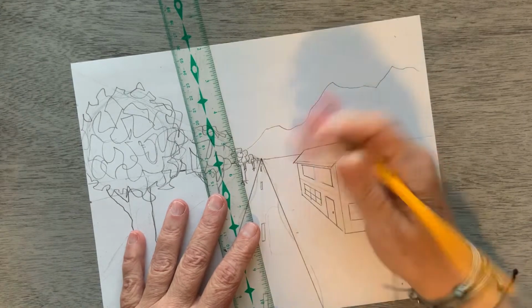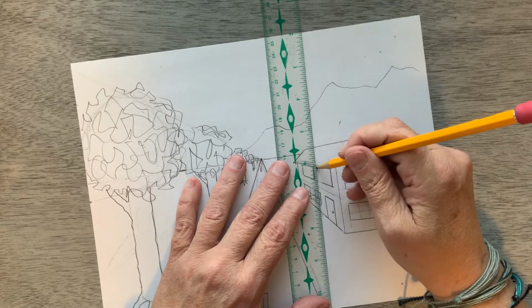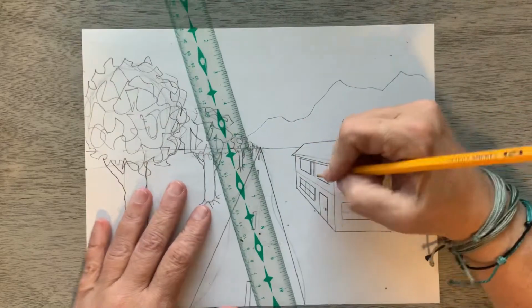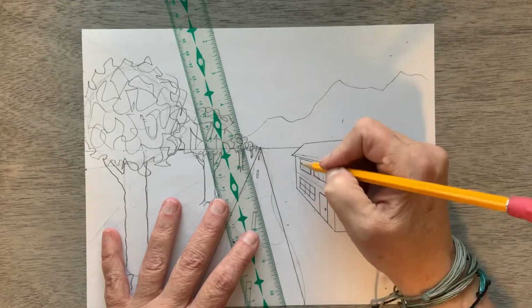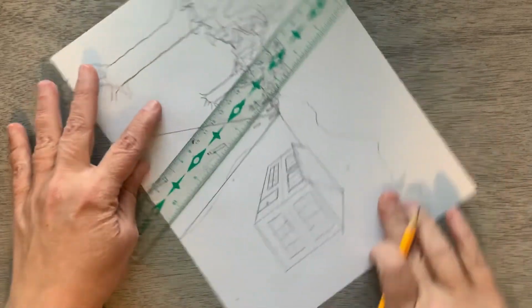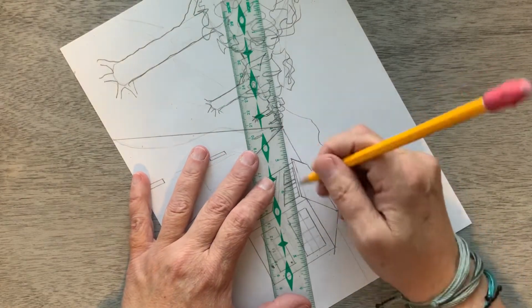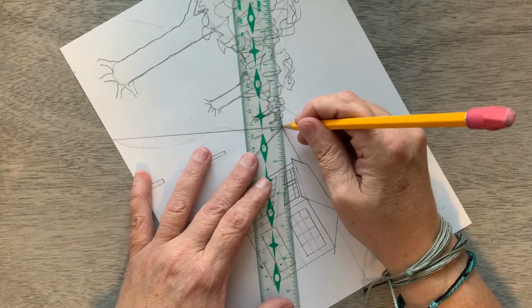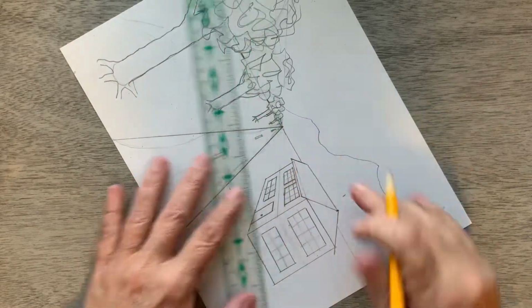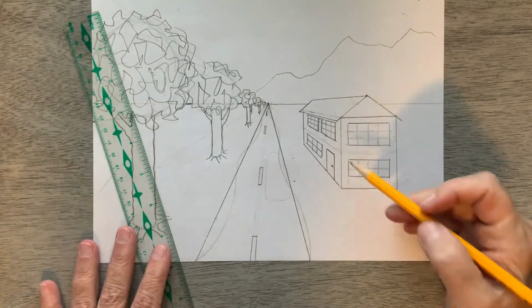That doesn't look great. This one should be smaller, so I'm going to do this, and I'm going to make this one a little bigger. That's better. Now I have 2 different windows up here, right? Vertical lines, and then from the vanishing point, I can make these windows, like so, boom, okay?